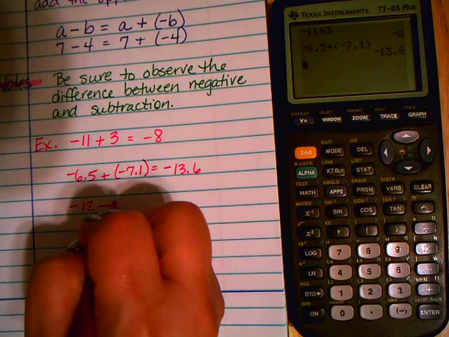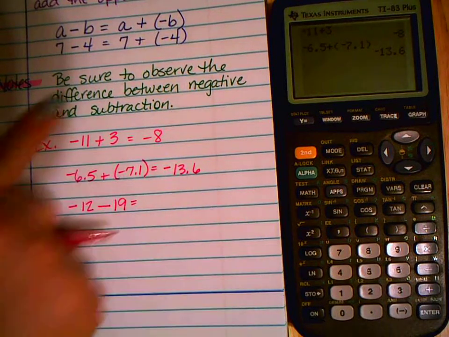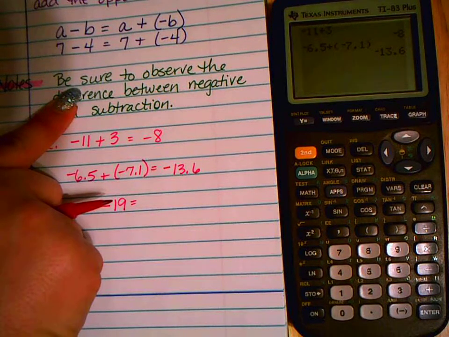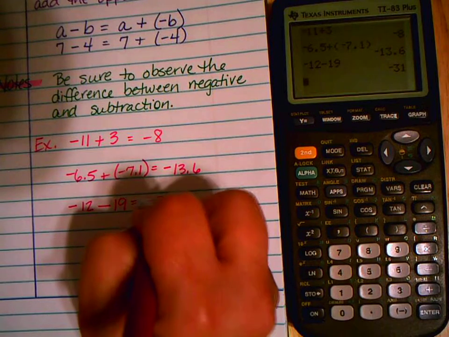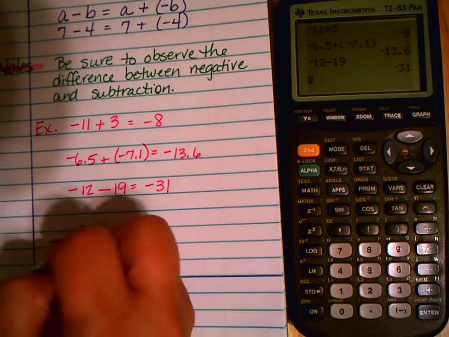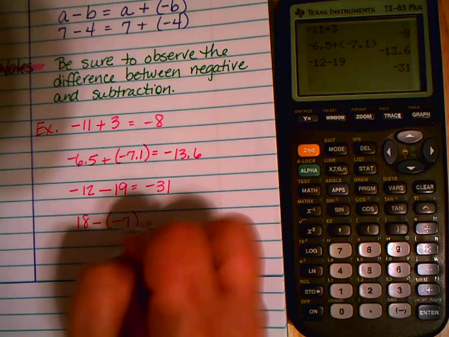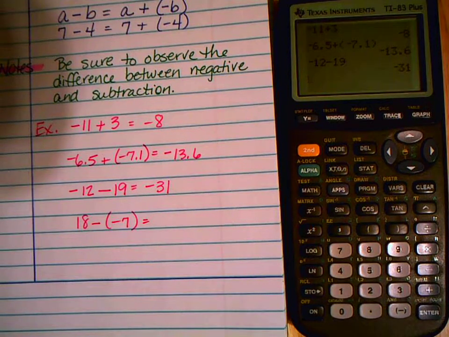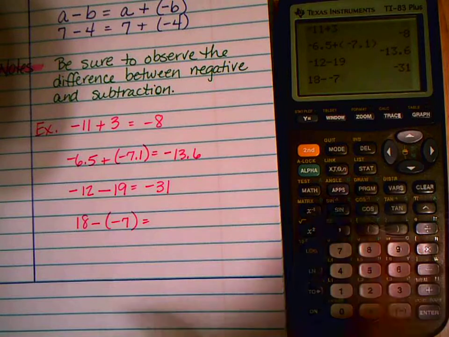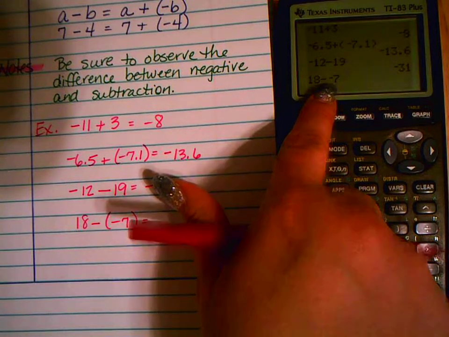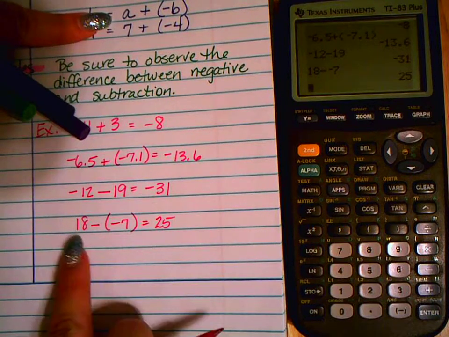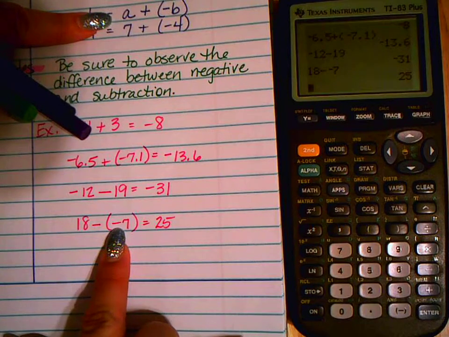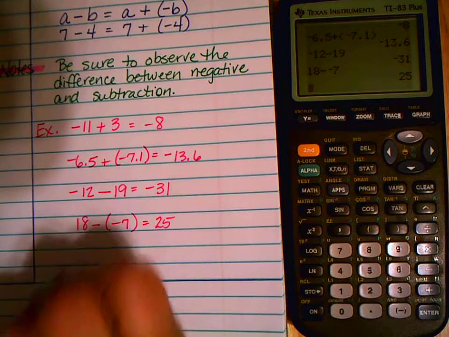Negative 12 minus 19. This is one of those places where you definitely want to be sure that you're observing which is which. Negative 12 minus 19. And I get a negative 31. We could try 18 minus a negative 7. This time I'm not going to use the parentheses, and let's see if it makes a difference. 18 minus a negative 7. And if you notice carefully, they even look different on the calculator screen. Didn't matter, it's a 25. And if we use our subtraction rule up here, that would be 18 plus a positive 7, and 18 plus 7 is 25.